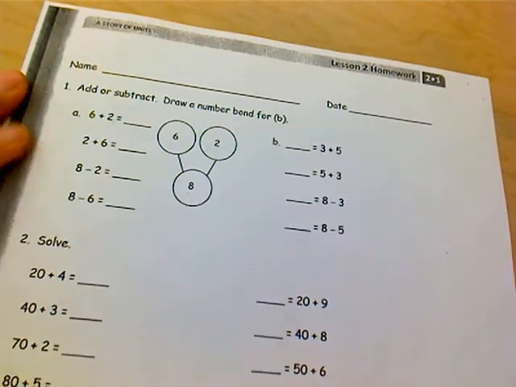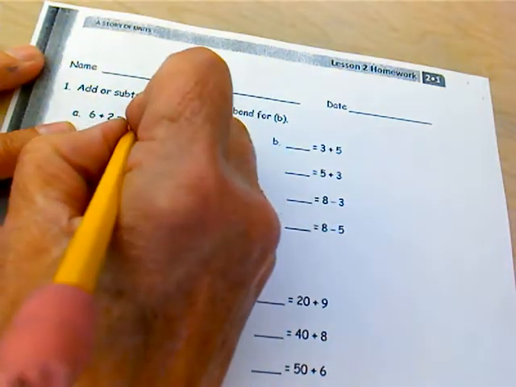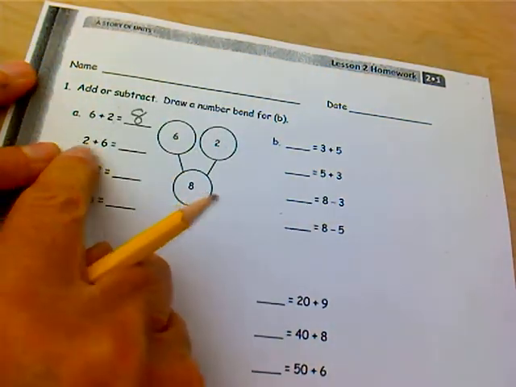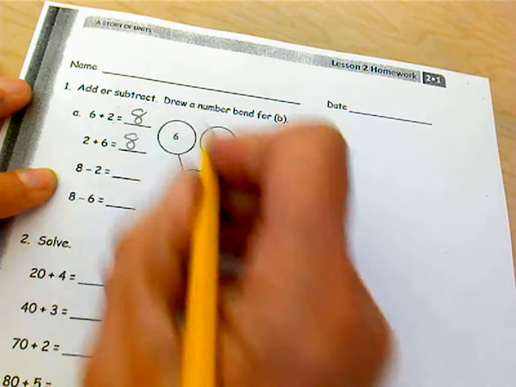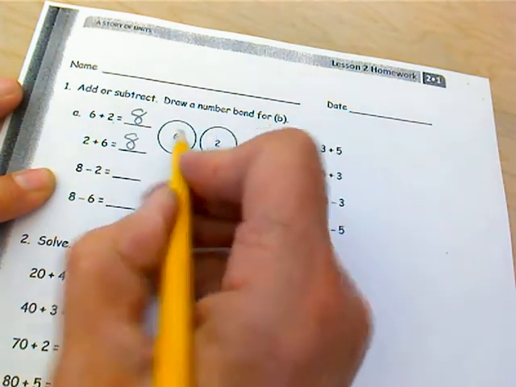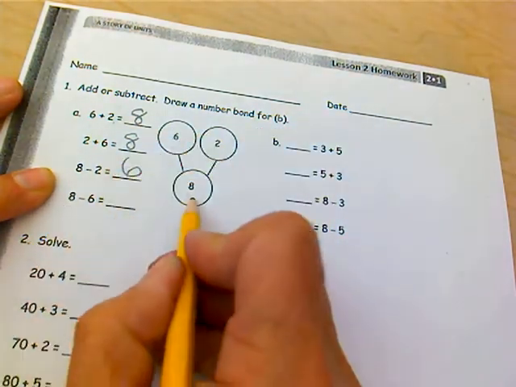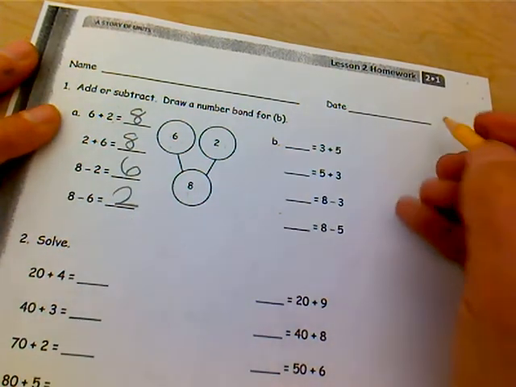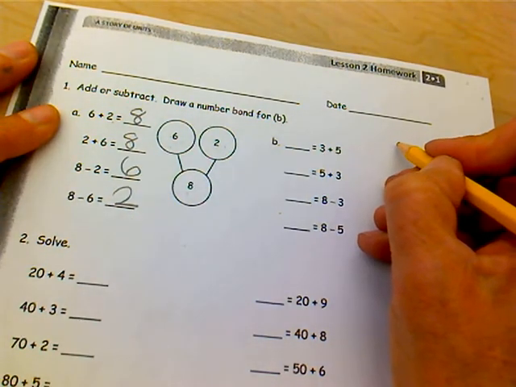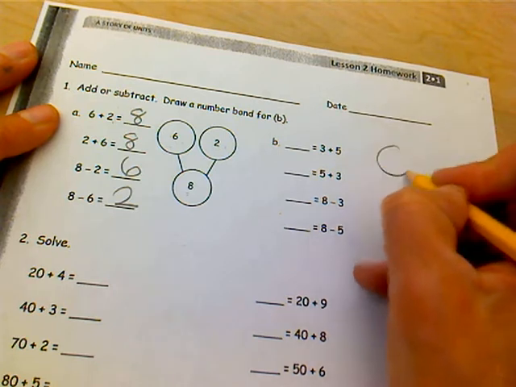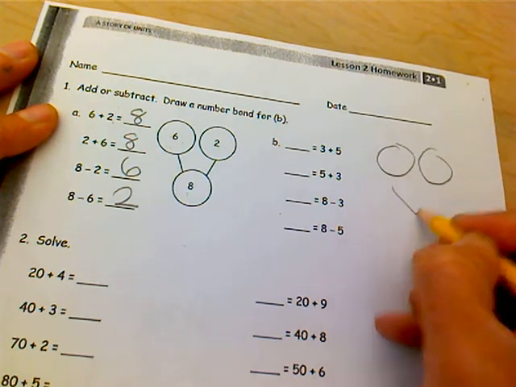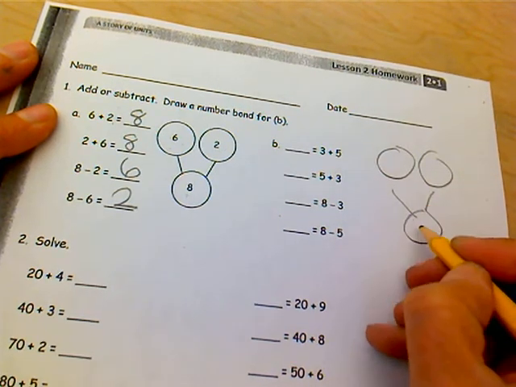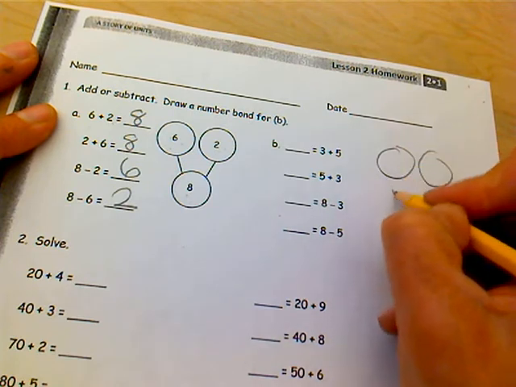Are you back? Okay, 6 plus 2 is 8. 2 plus 6 is 8. 8 take away 2 is 6. And 8 take away 6 is 2. Okay, how'd you do? This time I need to do another number bond. Here we go. We still have 8 as our target number. 8 is still our target number.